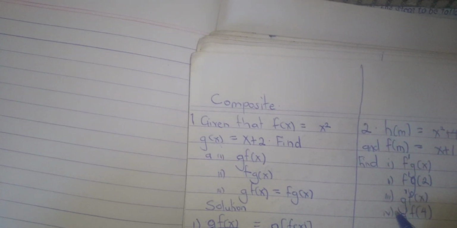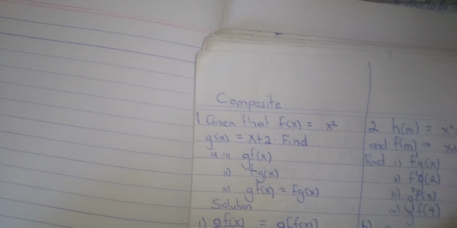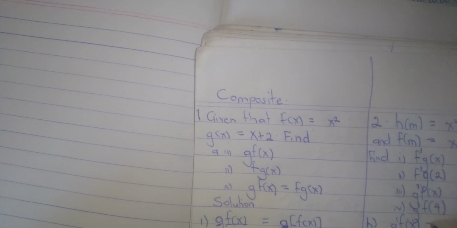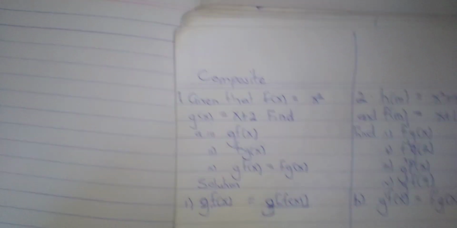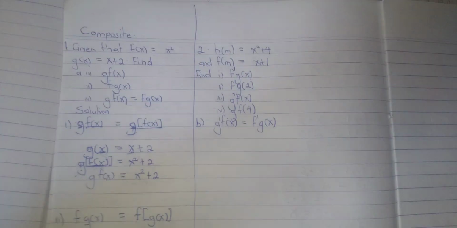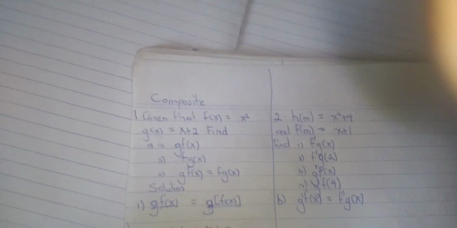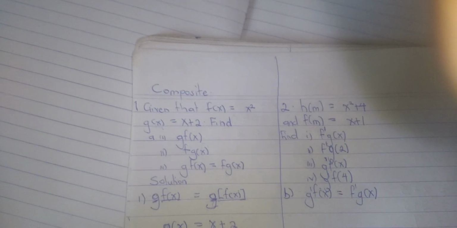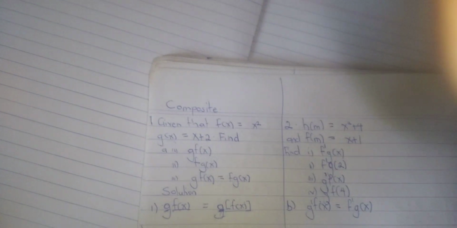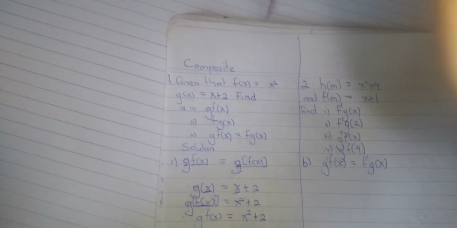They can also tell us to find, maybe part B, g inverse f of x equaling f inverse g of x. So how do we go about that? Simple. We shall use still the other concept of inverse which we knew. So for this case, just put in mind that they want f inverse g of x. So since they want f inverse g of x, what shall we do?